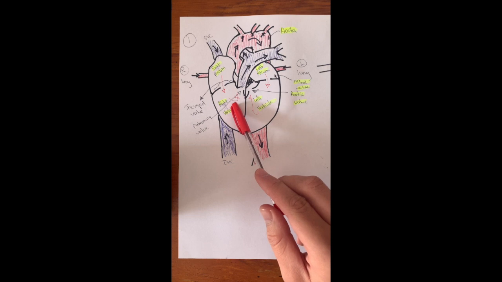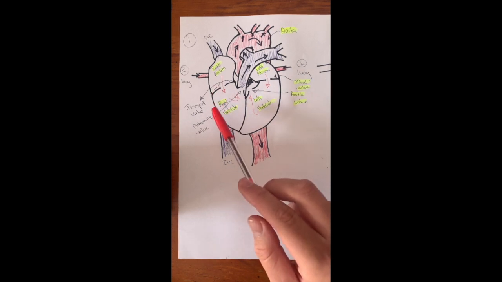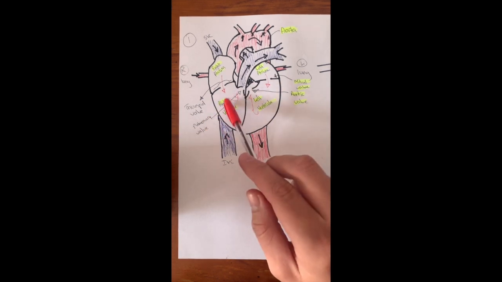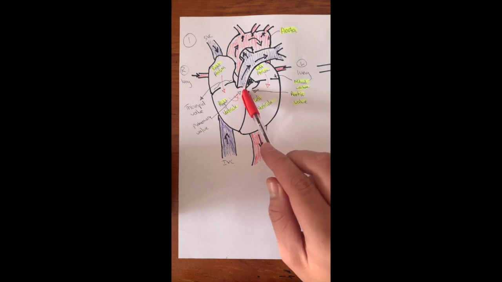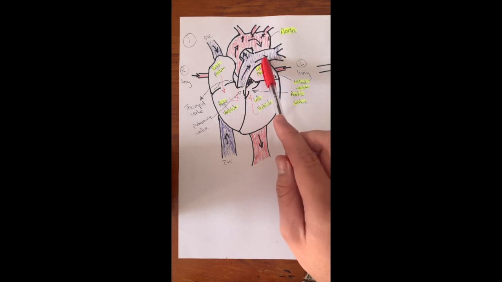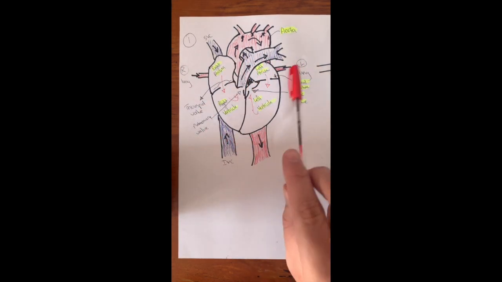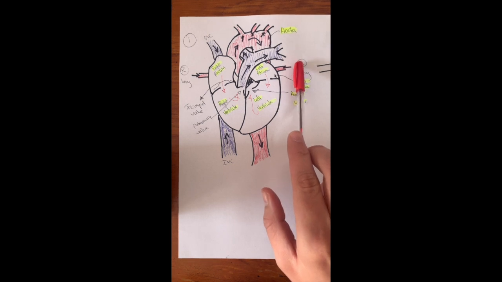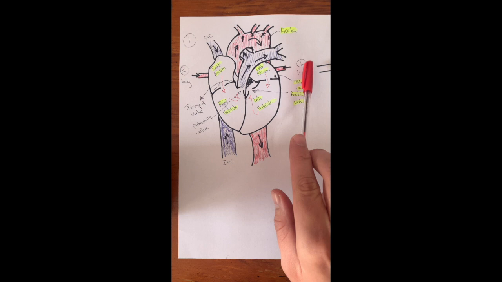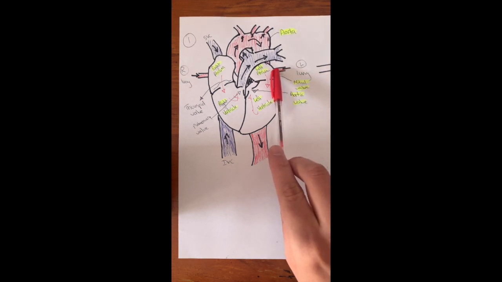When the right ventricle becomes filled and it's time for contraction, or systole, the right ventricle will contract and the blood will go through the pulmonary valve, which is a semilunar valve, and that will travel through the pulmonary artery to the right and left lung. The right and left lung will have diffusion of gases into the blood, and the blood will travel back to the left atrium as the pulmonary veins.